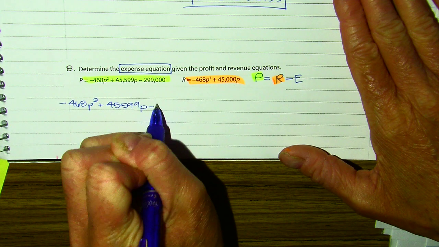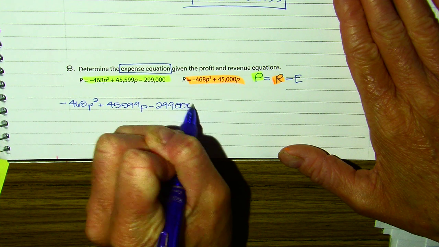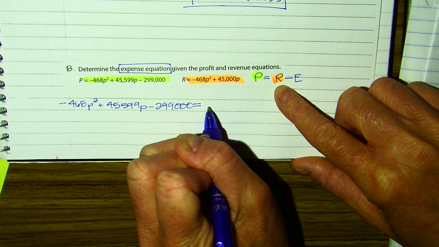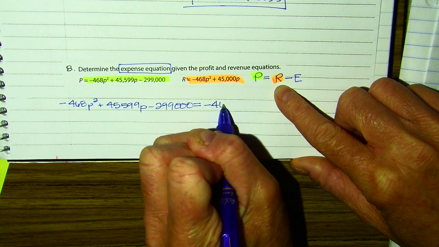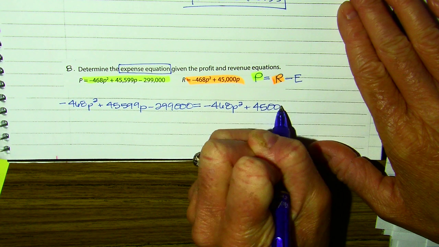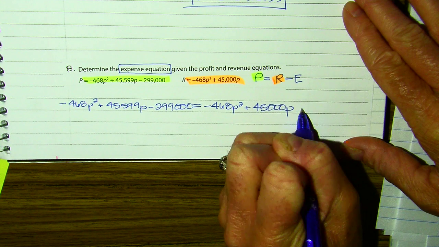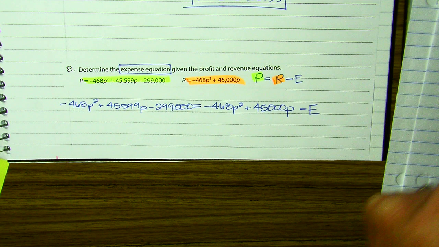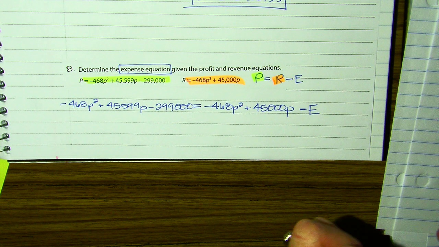A lot of algebra today. 45,599p minus 299,000 equals, now I'm going to substitute what R is. So negative 468p squared plus 45,000p. And I don't know what E is. So I'm going to solve this by getting everything on the same side.